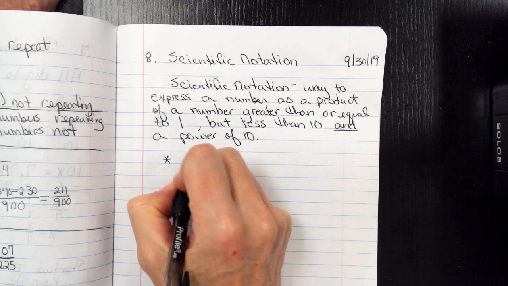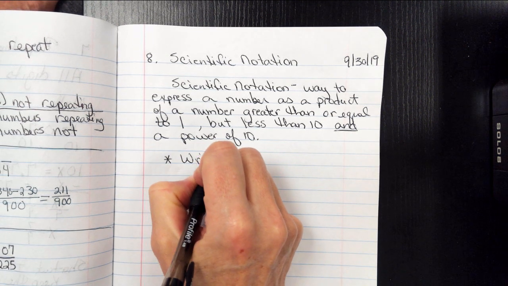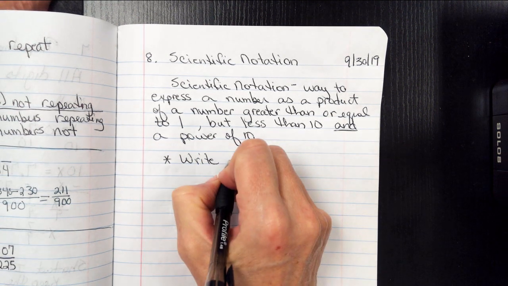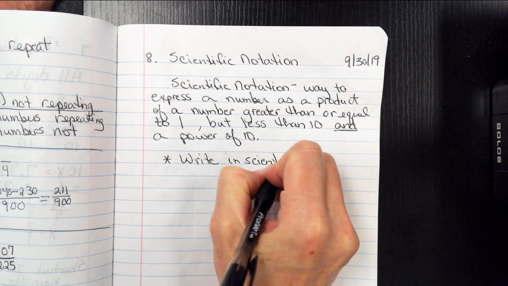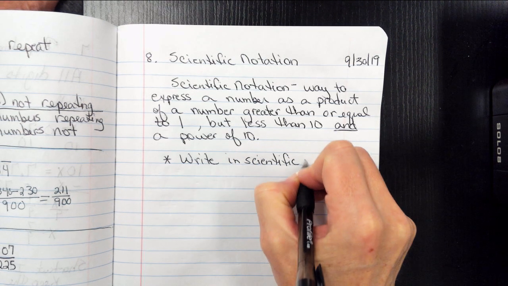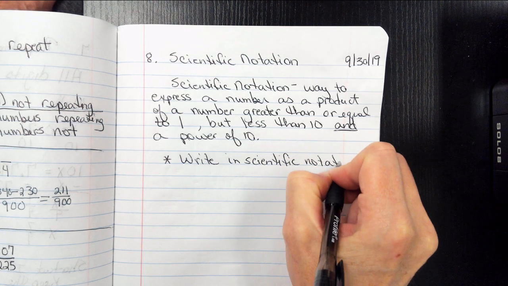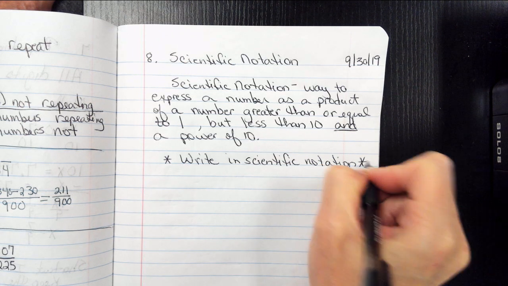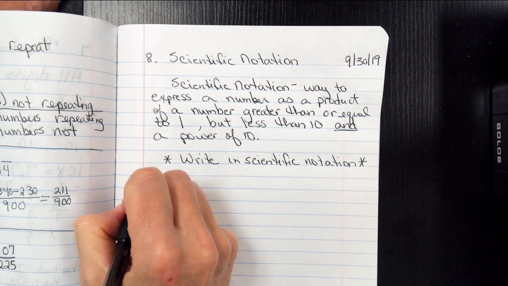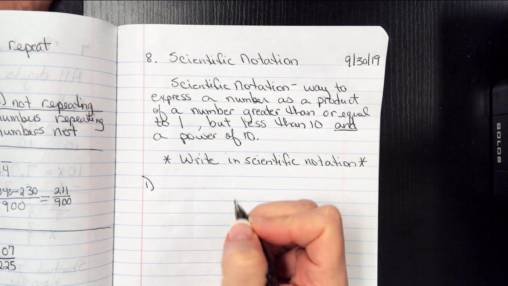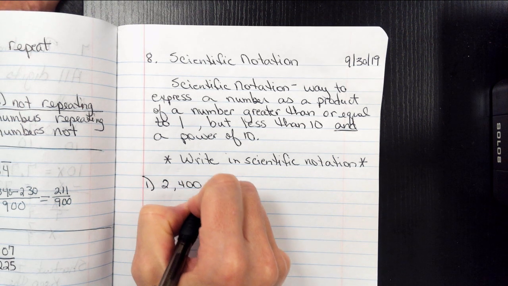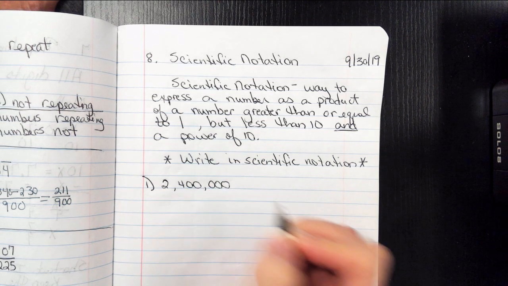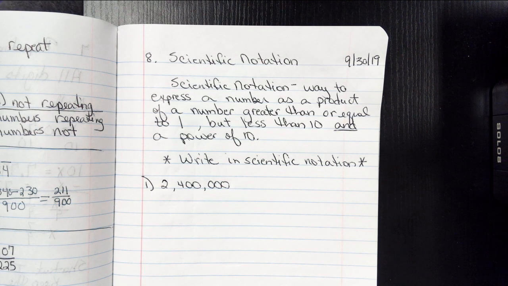All right, so if your directions say to write in scientific notation, and they give you this number, let's say I have 2,400,000, and the directions said to write it in scientific notation.